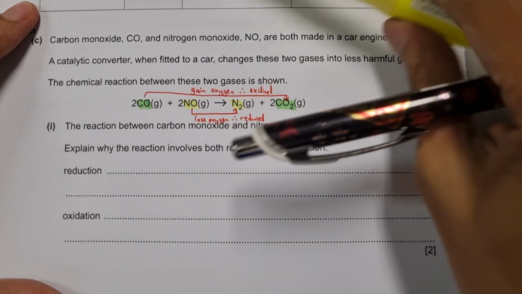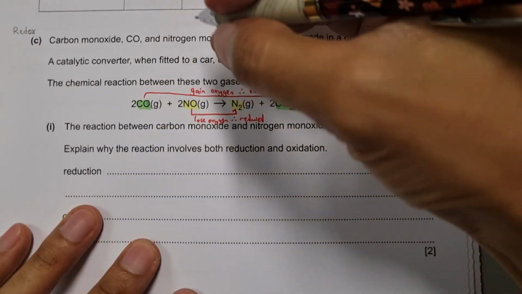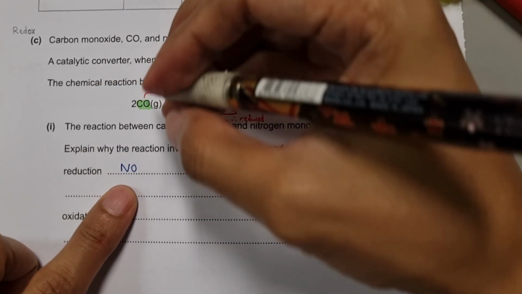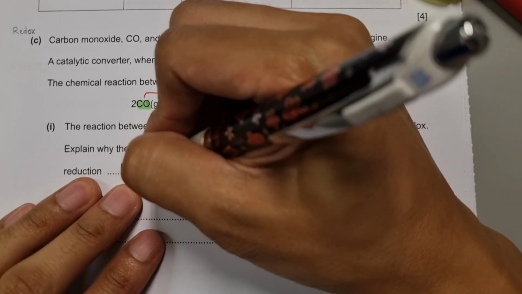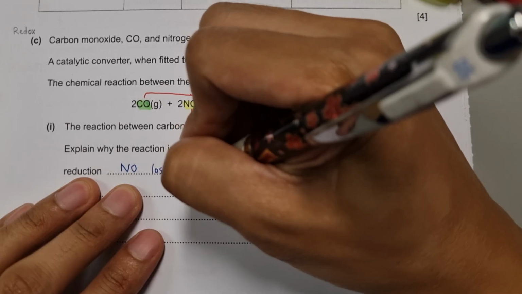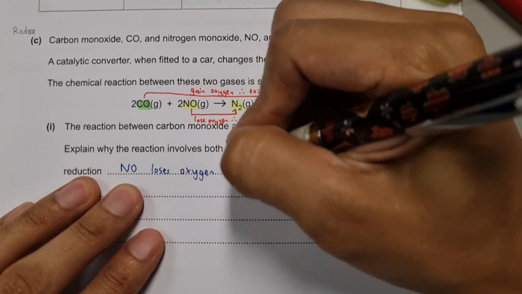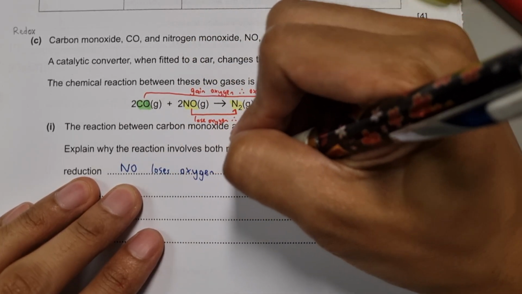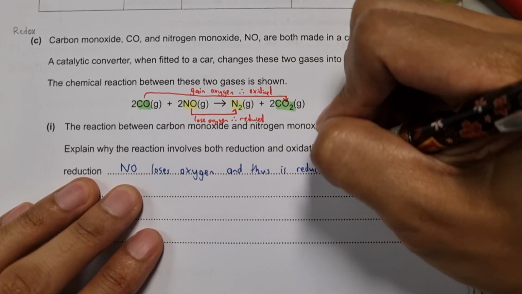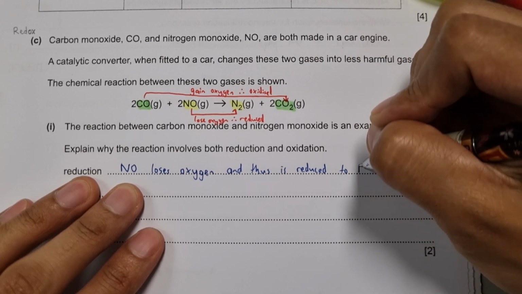So reduction: nitrogen monoxide loses oxygen, and thus is reduced to nitrogen N2.